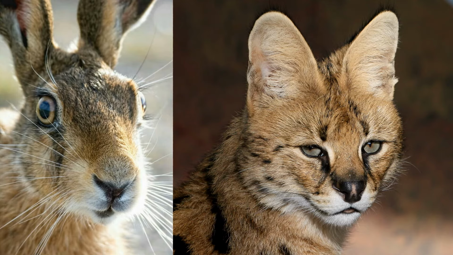Photographs obviously make the differences between serval cats and cape hares apparent, but many of the features are practically interchangeable when looking at artistic representations, and also when we consider the environment in which the ancient Egyptians would have observed these creatures.